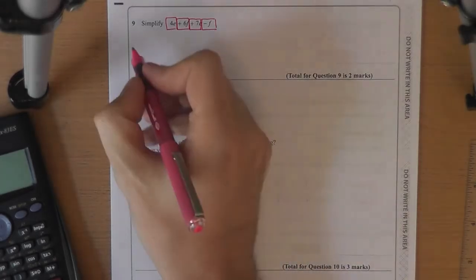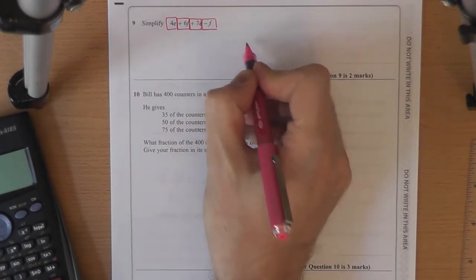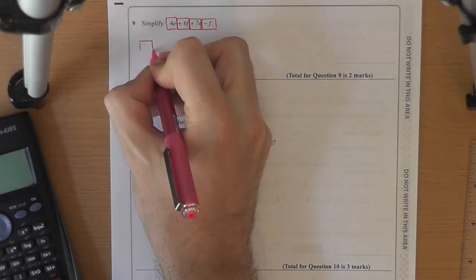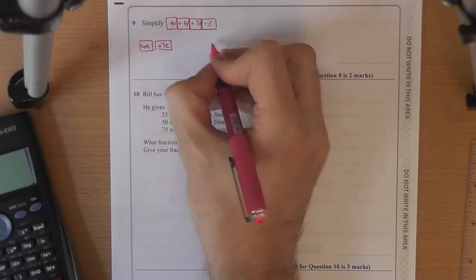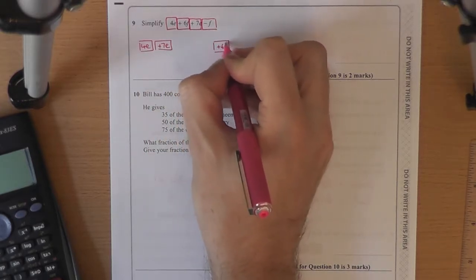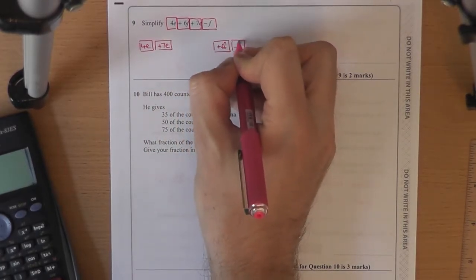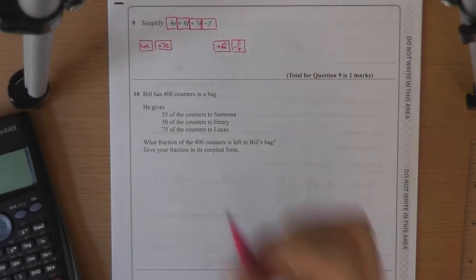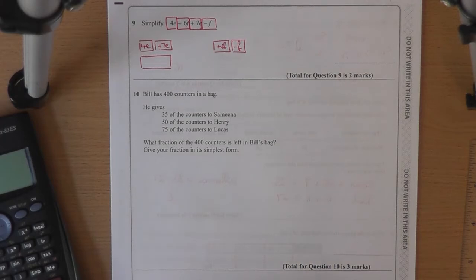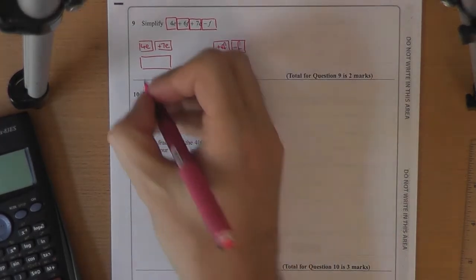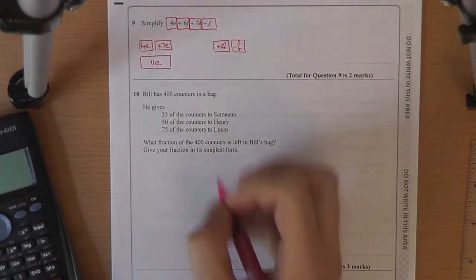So I'm going to move all of the e's over here first, and then I'm going to move all of the f's over here. So over here we've got the 4e, and we're going to have the plus 7e. And over here we're going to have the plus 6f, and we're going to have the minus f. I'm going to start with the e's. I'm going to collect them into one single term. So I've got 4 e's, and then I'm adding 7 e's. Well, that will take me to 11 e's.